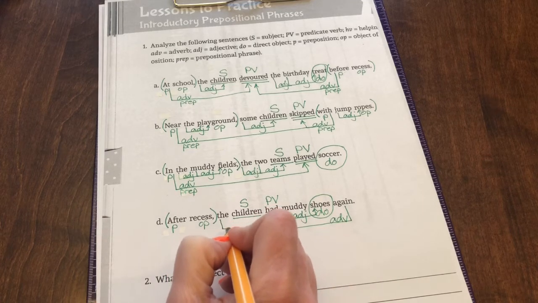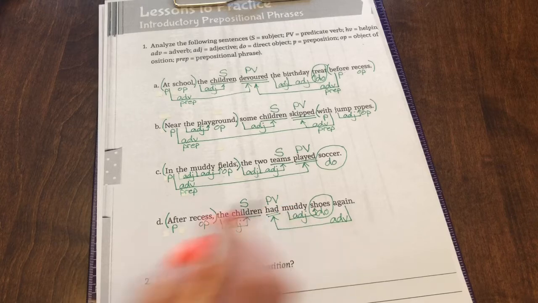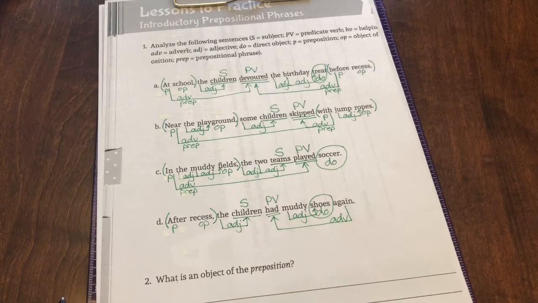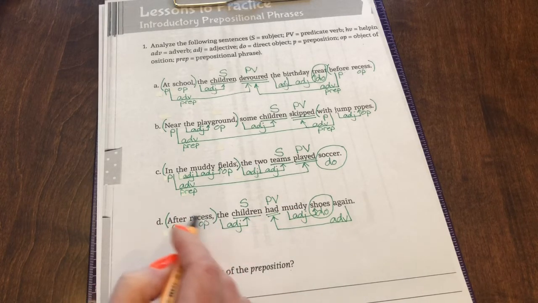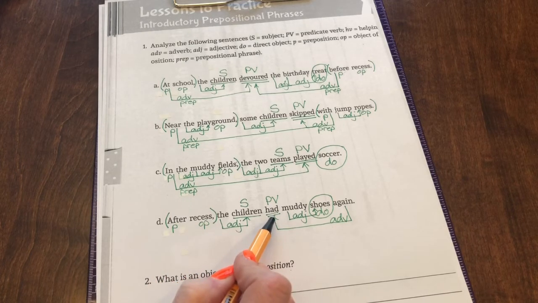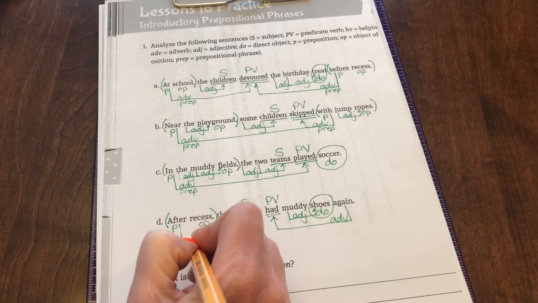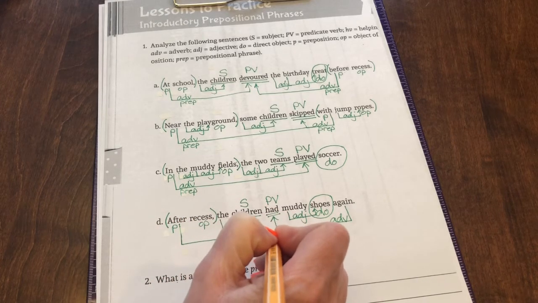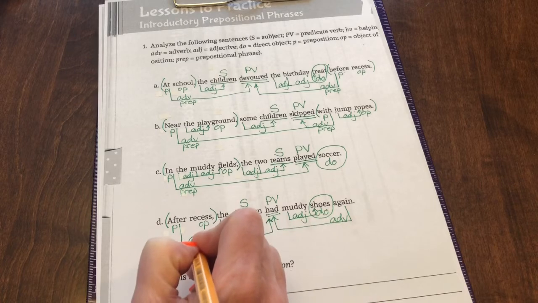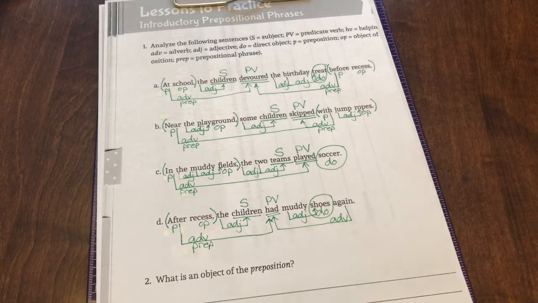Which children? The children is an adjective because it modifies the noun. Are we finished? No, we haven't dealt with this yet. After recess, they had these shoes when? After recess. So after recess is the adverbial element because it modifies the verb and it is a prepositional phrase.